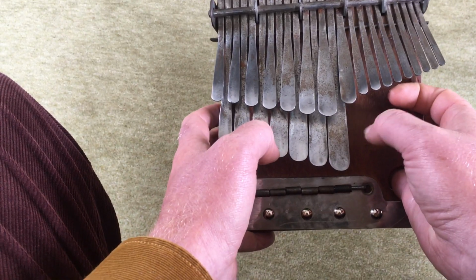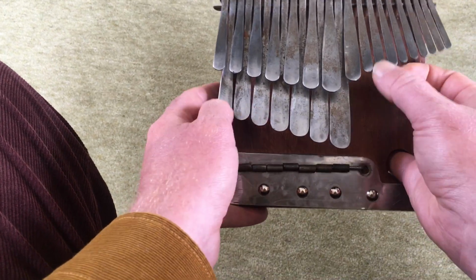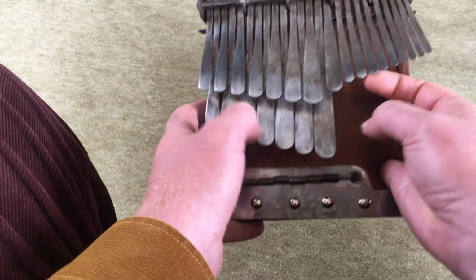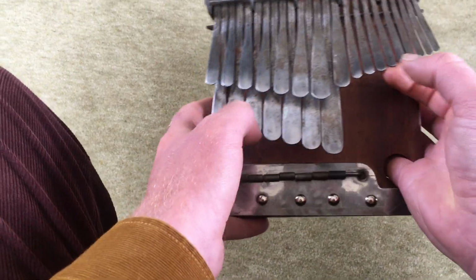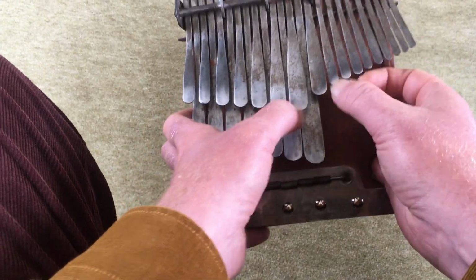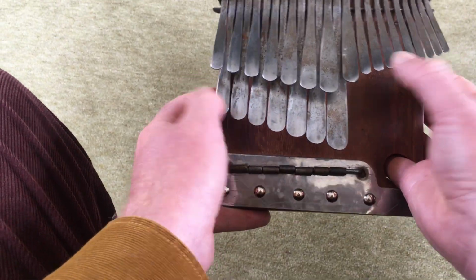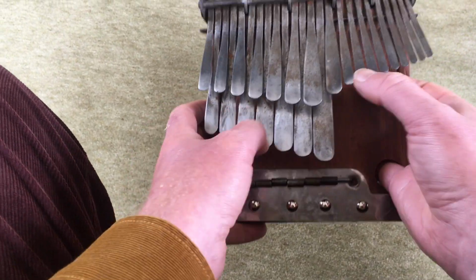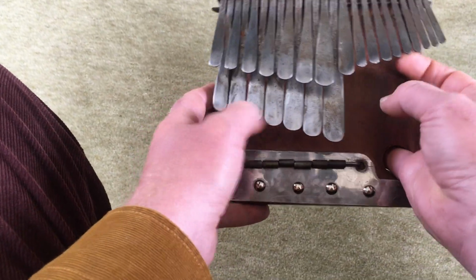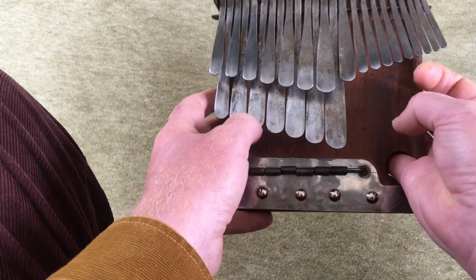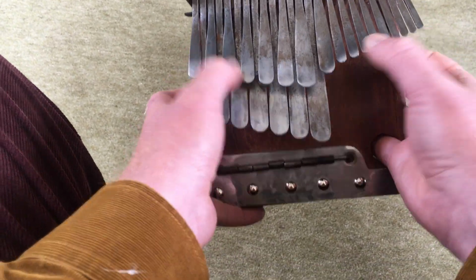I'm popping this note in here, from the high one.